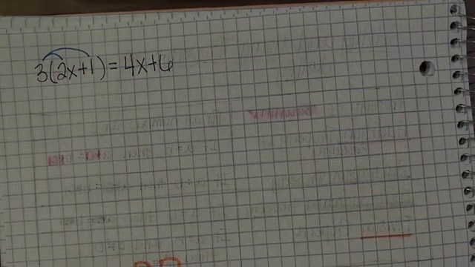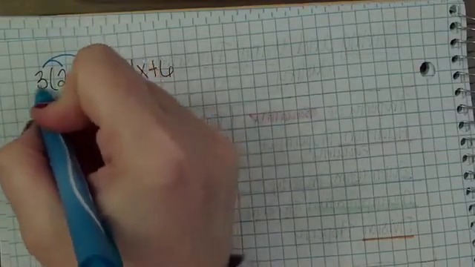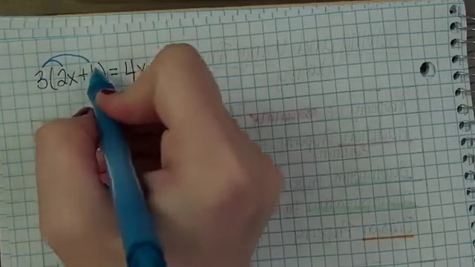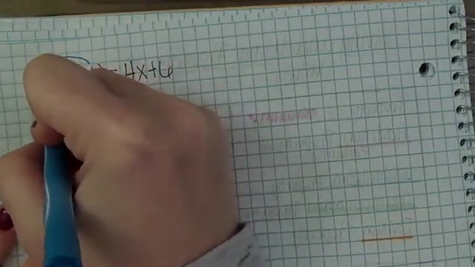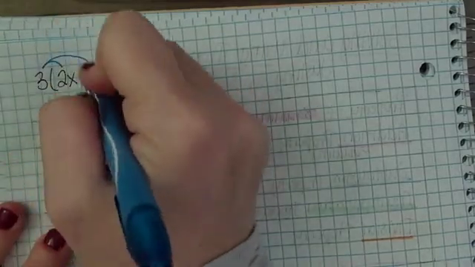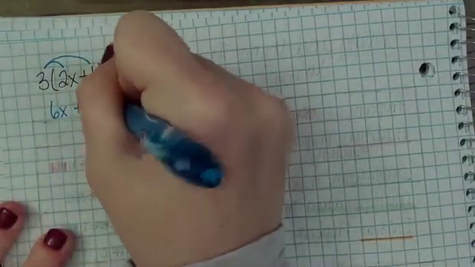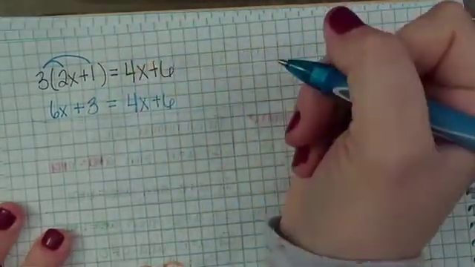It would still be the same, but yeah, so here we go. So we have 3 times 2x. Remember, I'm multiplying this 3 into both of those. So 3 times 2x, 3 times 2 is 6x, 3 times 1 is 3, so make sure you put plus 3 equals 4x plus 6.